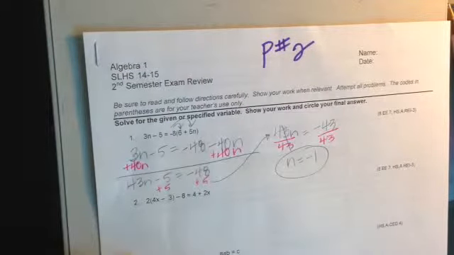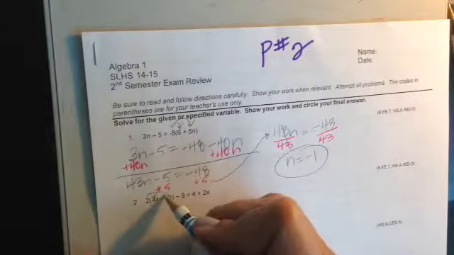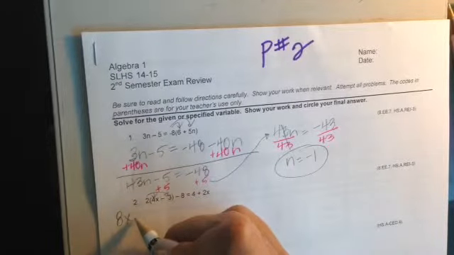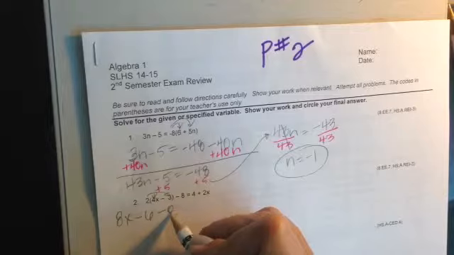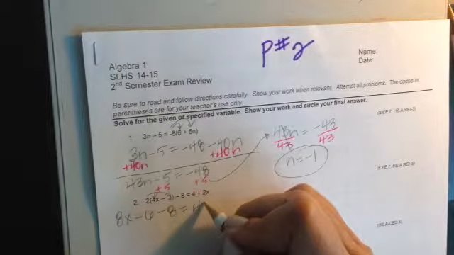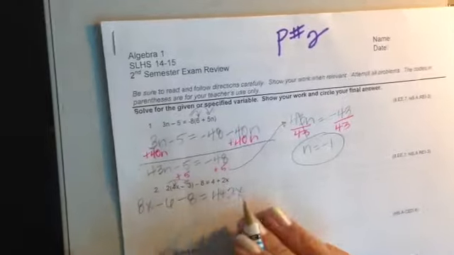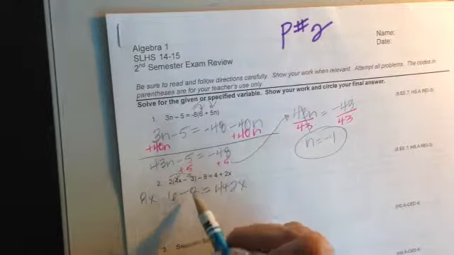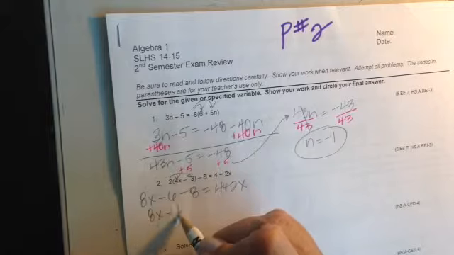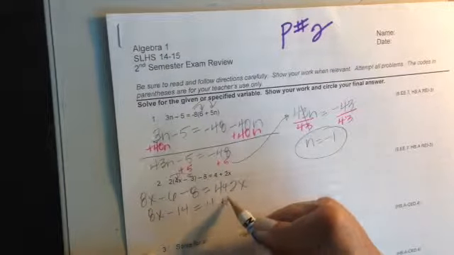In the second problem, I'm going to distribute the 2 and get 8x minus 6. And then I still have to subtract 8 there. And that's all equal to 4 plus 2x. I'm going to simplify and combine like terms on the left-hand side. I'm going to write this as 8x minus 14 equals 4 plus 2x.